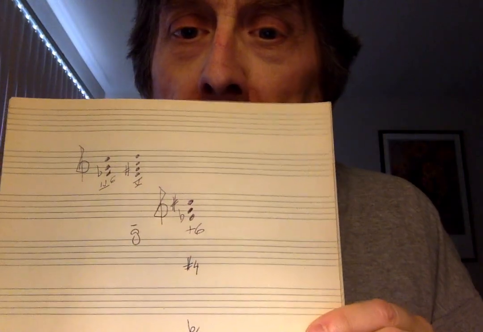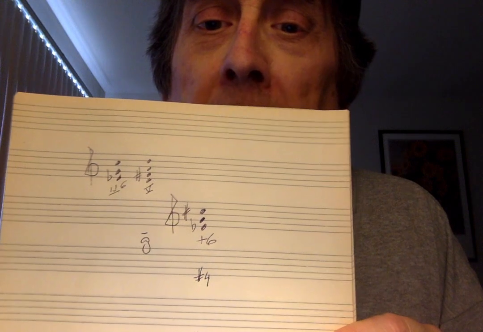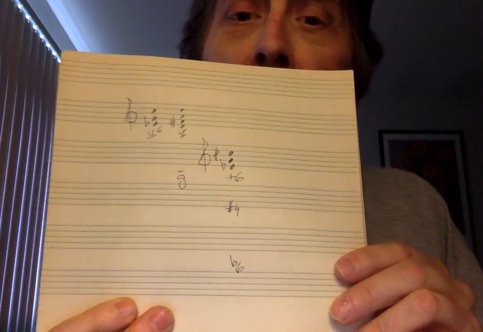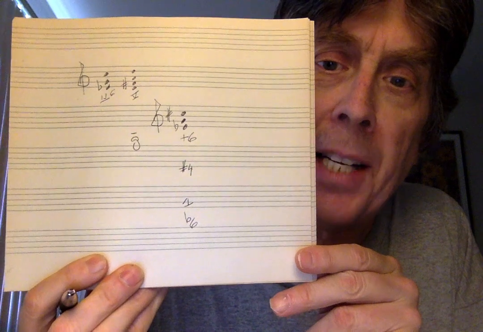Now, if you add the tonic to the augmented sixth of the flat 6 and sharp 4, and these down here are just scale degrees, the flat 6, sharp 4, and the tonic, that's what you call an Italian sixth chord.